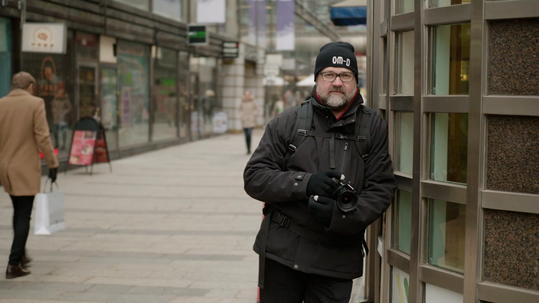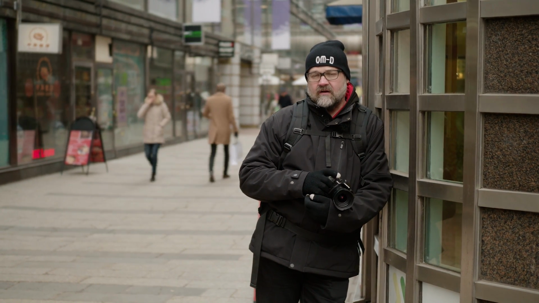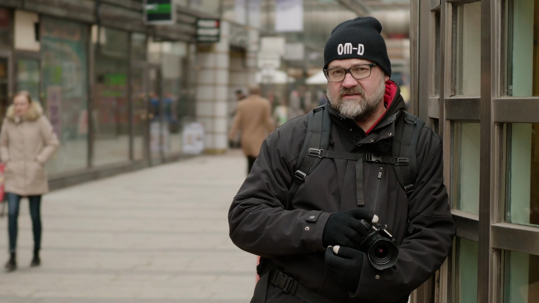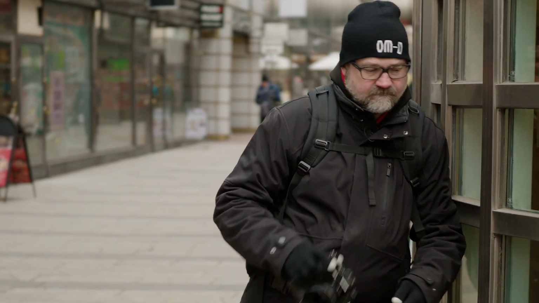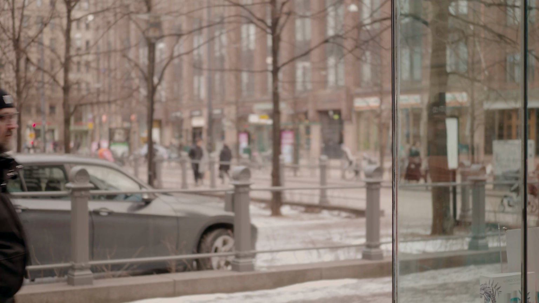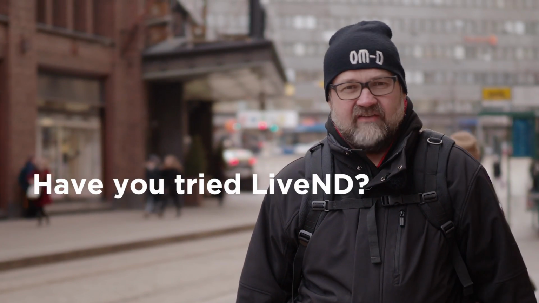Live ND has done the same thing to motion blur images as LiveComp did to light trail images. So you can actually see what the motion blur will look like on your screen when you use the Live ND. Live ND can help you a lot when making images of moving objects or moving water, and make it a lot easier.